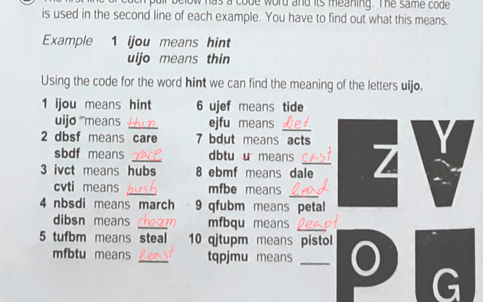Number 10 now, and this is the last one. QJTUPM means pistol. Here T first, T in this place, T means S, third place, S will be first. Then Q, here Q first place, P now. Then P in this place, P 1 2 3 4 5, number 5 place.